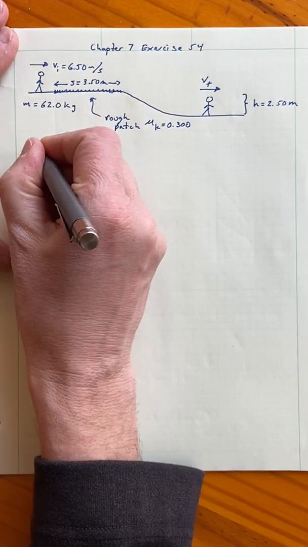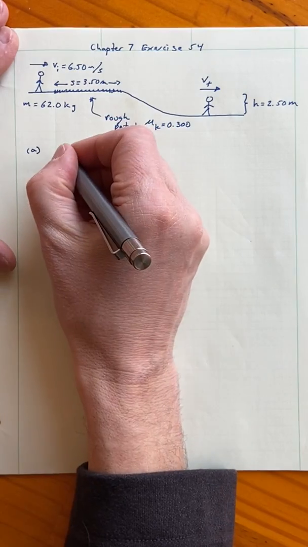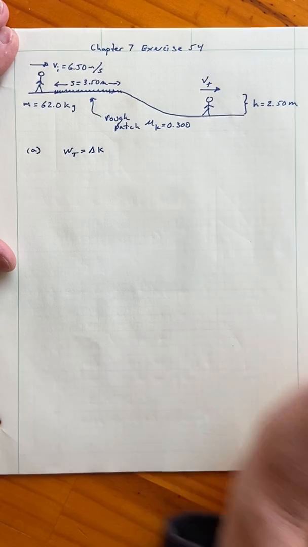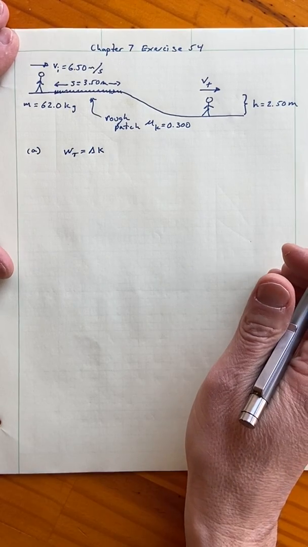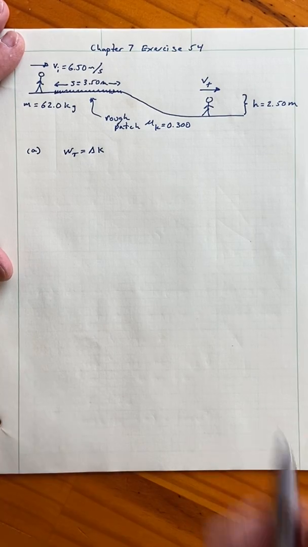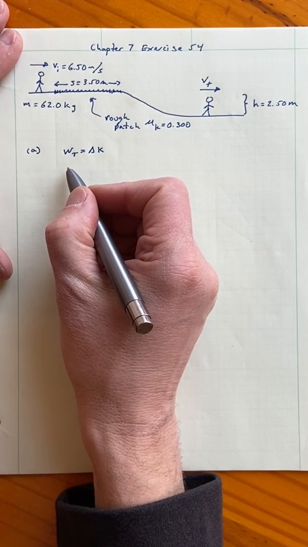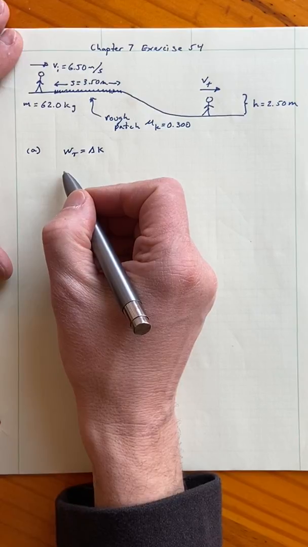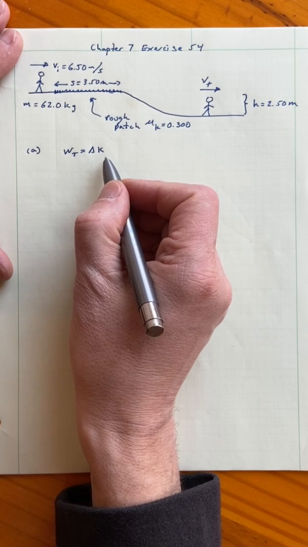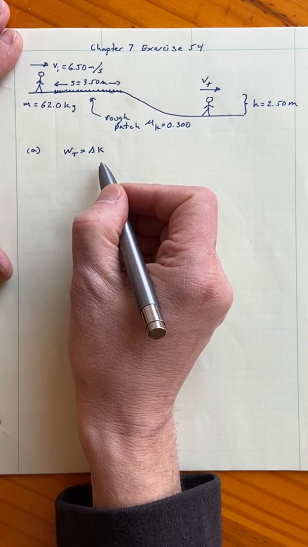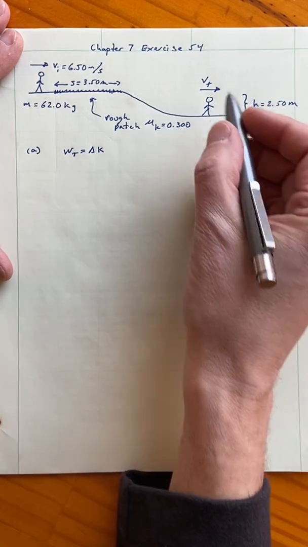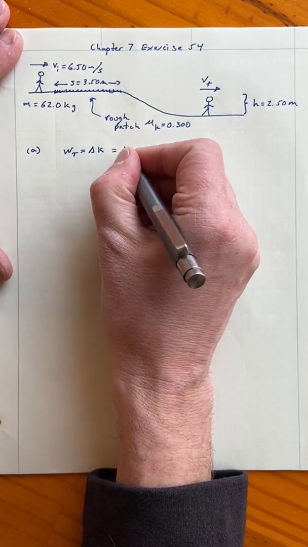So to do part A, after talking about all of those things, the starting point is to realize that the total work done on the skier has to be equal to the skier's change in kinetic energy. And then you work both sides of this equality. On the left-hand side, ask yourself which things do work, and try to calculate the amount of work. And on the right-hand side, calculate the initial kinetic energy, which you can use to find the final kinetic energy. And once you have the final kinetic energy, you're going to get the final velocity.